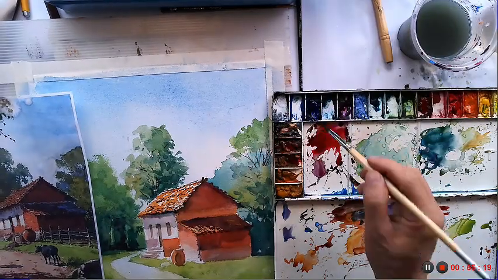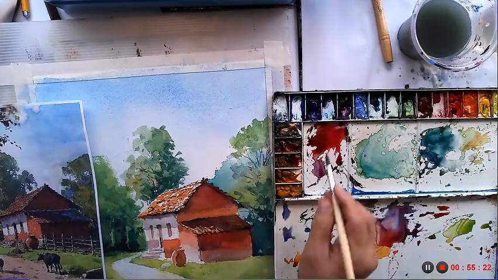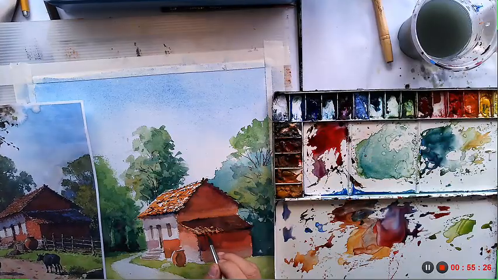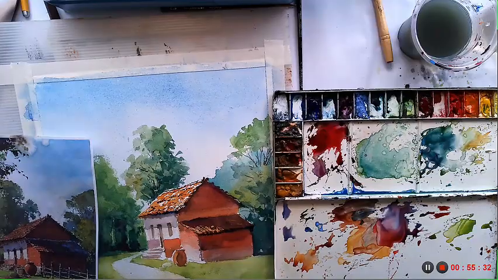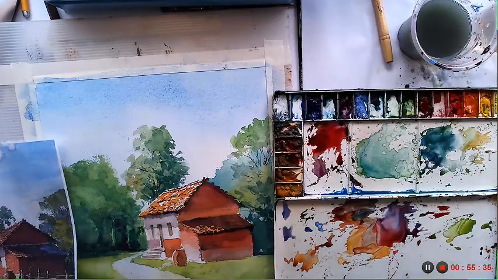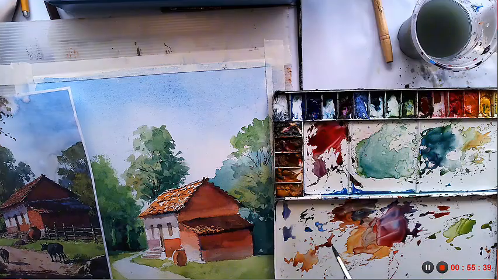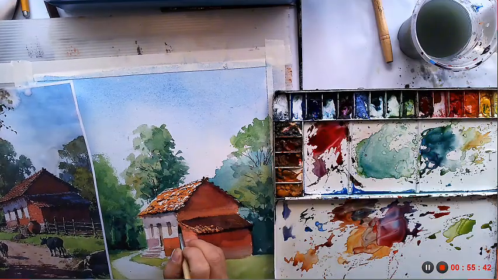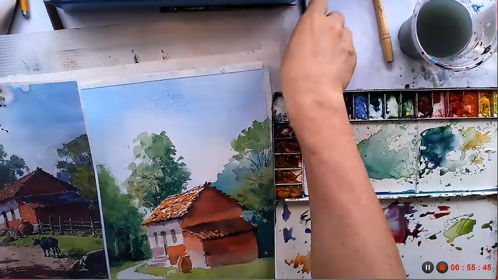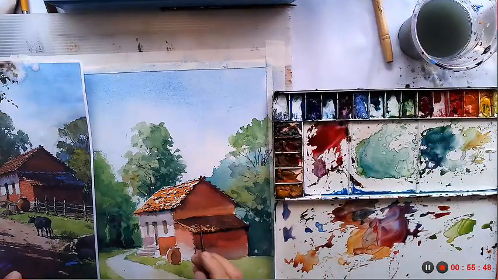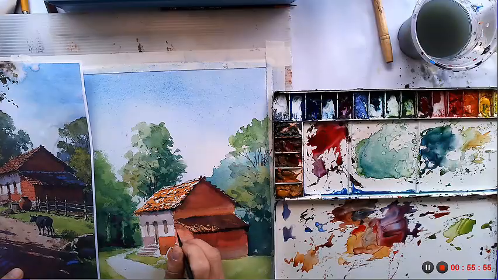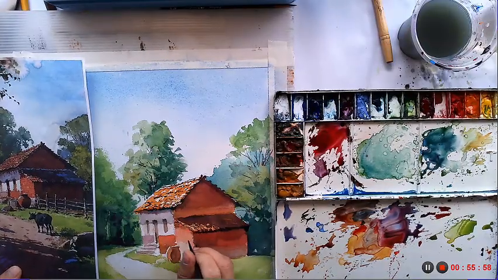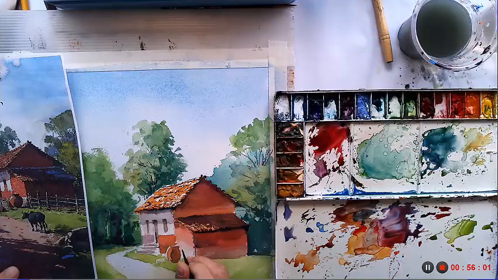Okay. Then this one not strong enough. There's some dark color to strengthen it. Okay. So here, this one requires a smaller brush. This one I need to follow perspective.